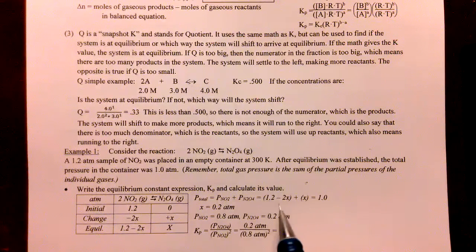I'll tell you how we get here. Let's build what I call an ice box, and this is pretty standard. Initial, change, at equilibrium, and we're going to find Kp, which makes a lot of sense because we were given our data in atmospheres. So how much did we have of this? 1.2 atmospheres at the beginning. How much do we have of this at the beginning? 0. We don't have to do a Q calculation because there's none of this. It can't go left. There's nothing to go left. We only have left. It must go to the right.